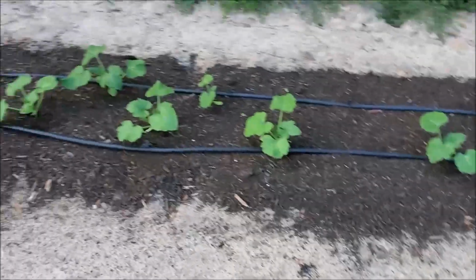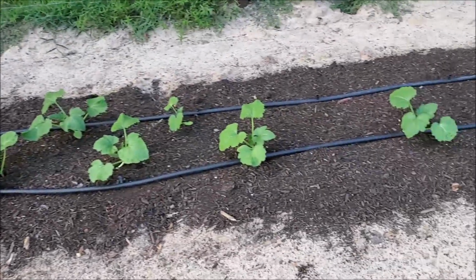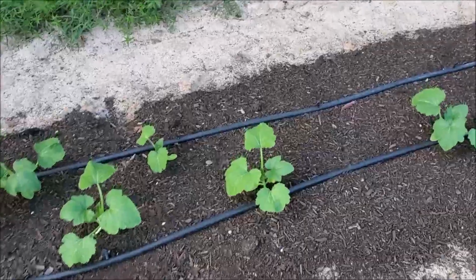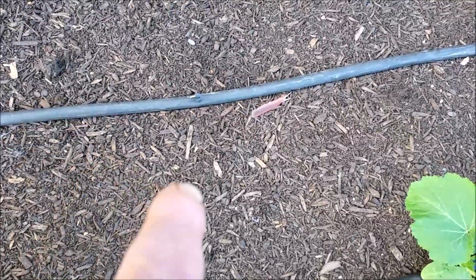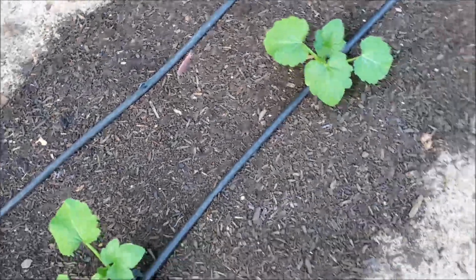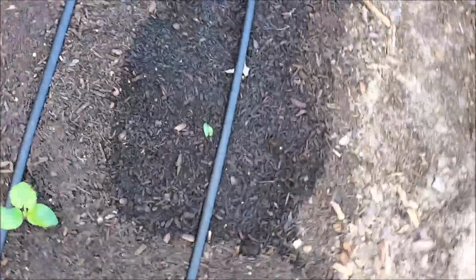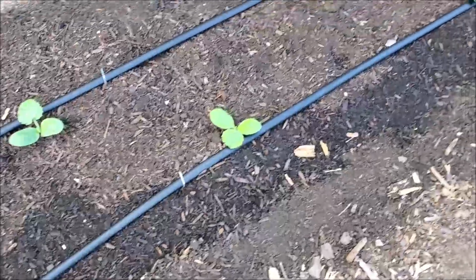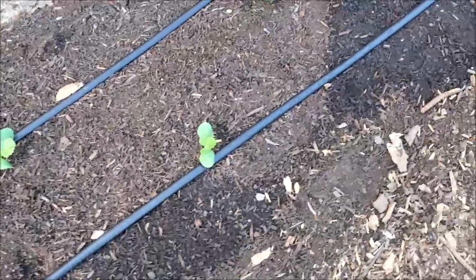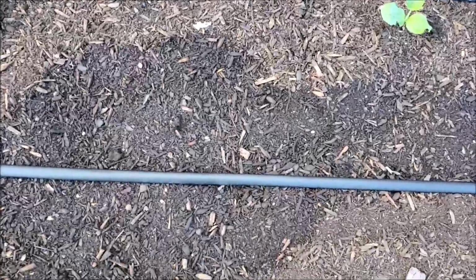Now these other squash here, as you can see, have real good germination. It looks like I have one missing right there that didn't come up, so I guess it wasn't 100%. These over here were planted about a week or so later. This is a Spineless Perfection, and it still has a few that haven't come up.